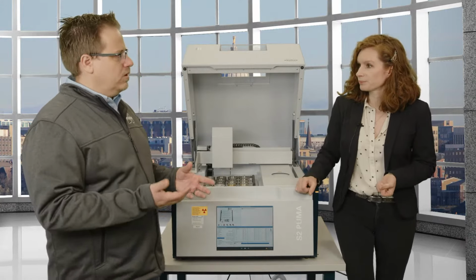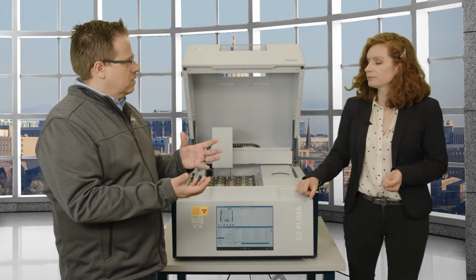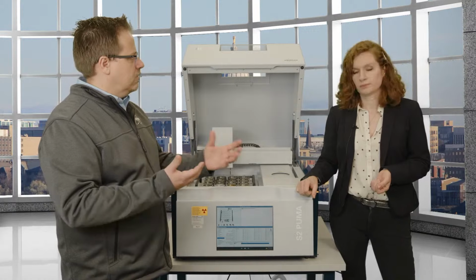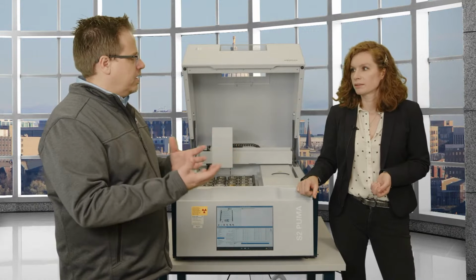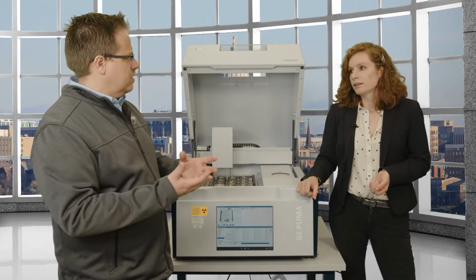I've seen before that you guys offer these kinds of kits, like the cement kit or this kit. Is that like this, where it helps you to set up for that method?